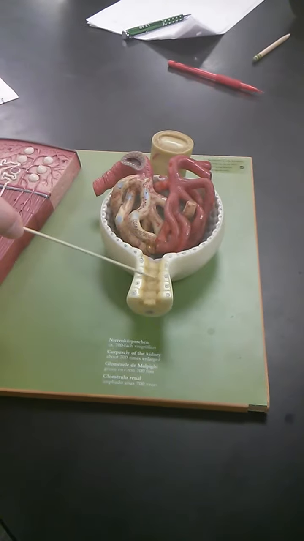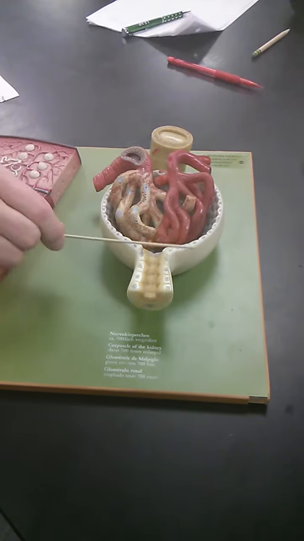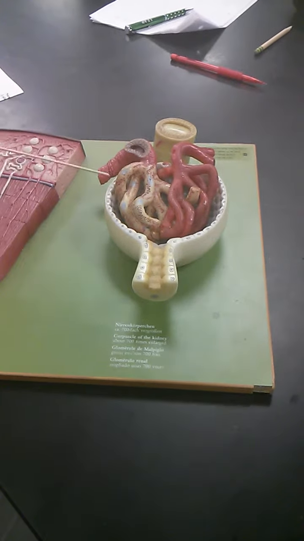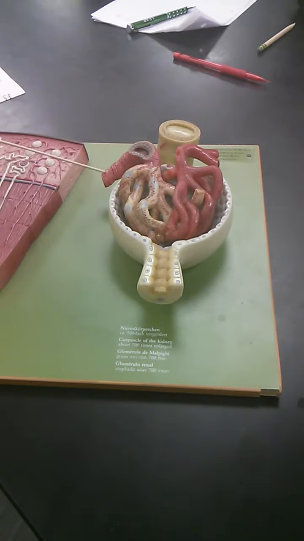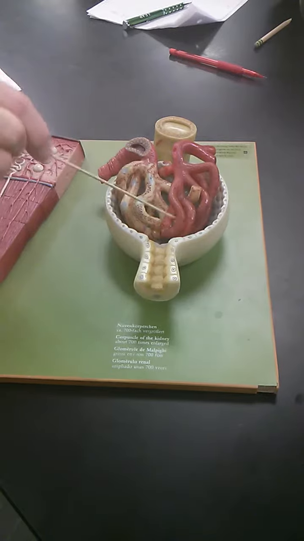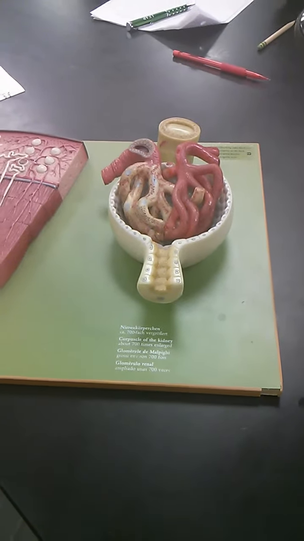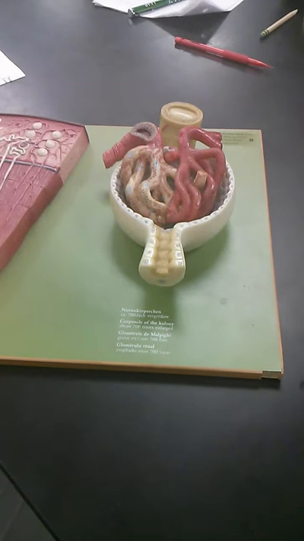villi, which increase the surface area for absorption right here. And a lot of absorption occurs right here. Okay. Here is your afferent arteriole. It's nice, big, and fat. Comes in, and then the efferent arteriole goes out. That's it on that. Glomerulus.